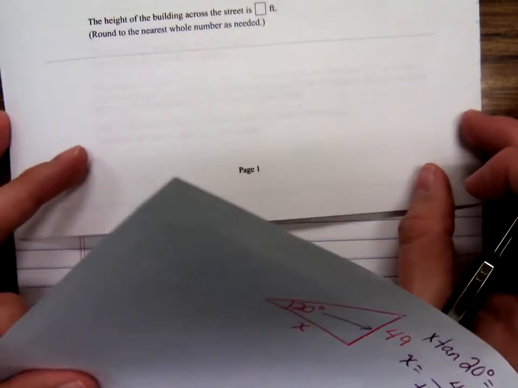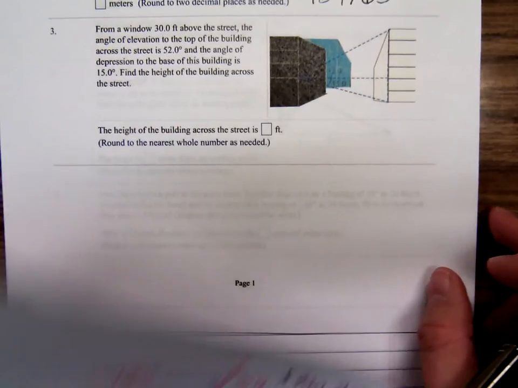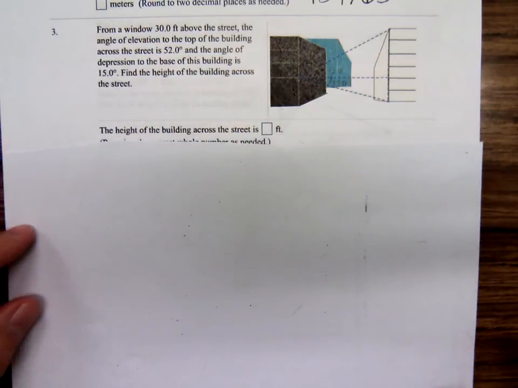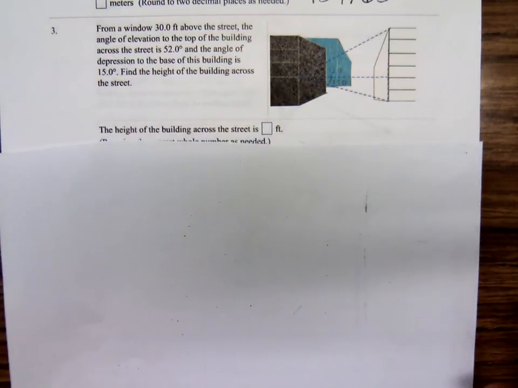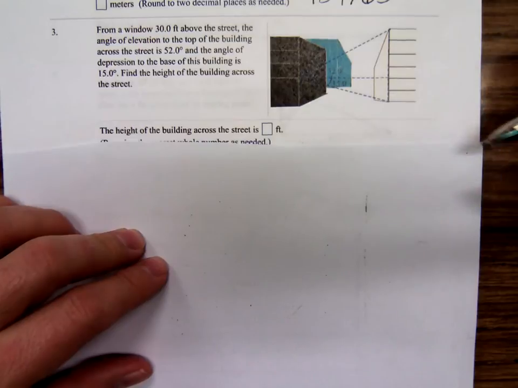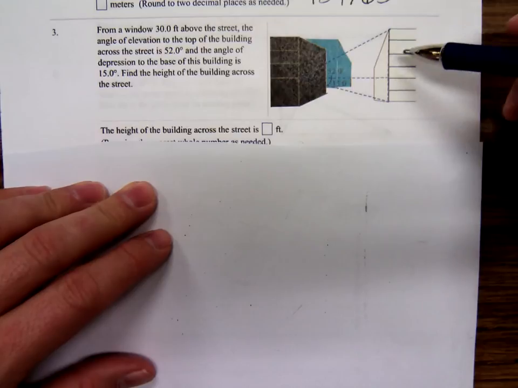Next one we'll do is number 3. This one is fairly involved. This one here, number 3. Okay. From a window, you'll see it. From a window 30 feet above the street, the angle of elevation to the top of the building is 52 degrees.